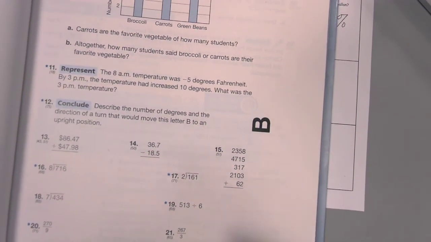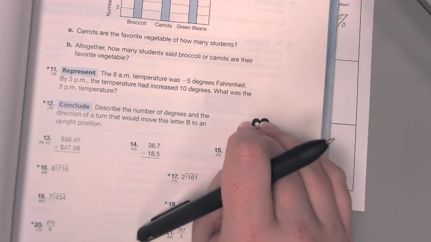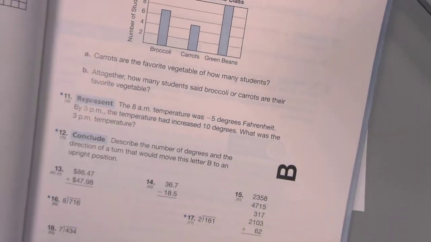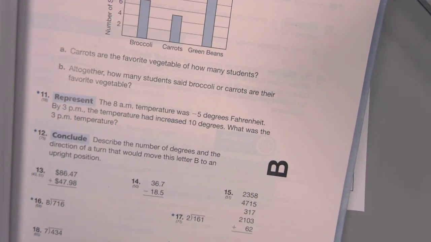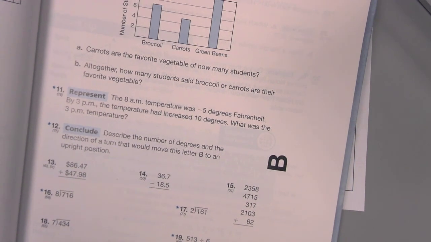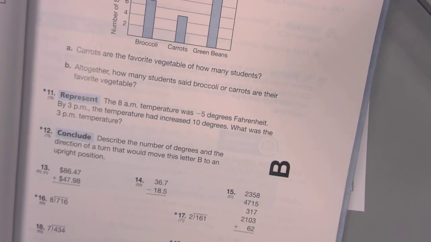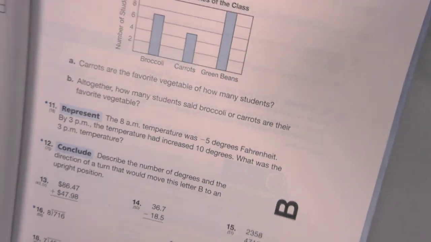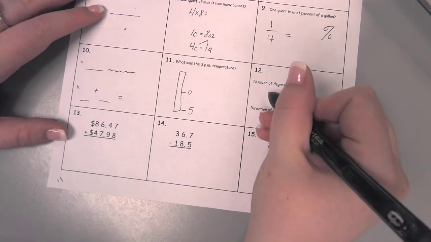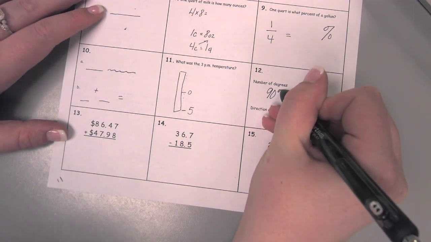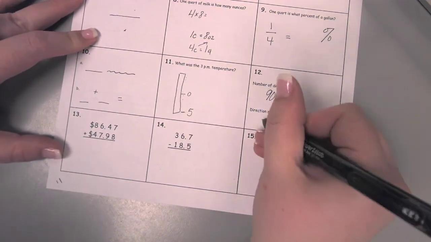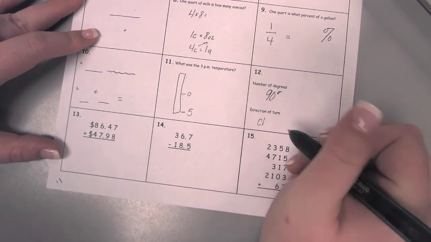We did talk about how we can turn an object or a shape, and we have not talked about the number of degrees that we would be turning that shape to make it sit straight up. There are different kinds of turns. This turn is a 90-degree turn. I'm just going to give you that answer for free. 90-degree turn. And the direction of the turn is clockwise, the way a clock would move.